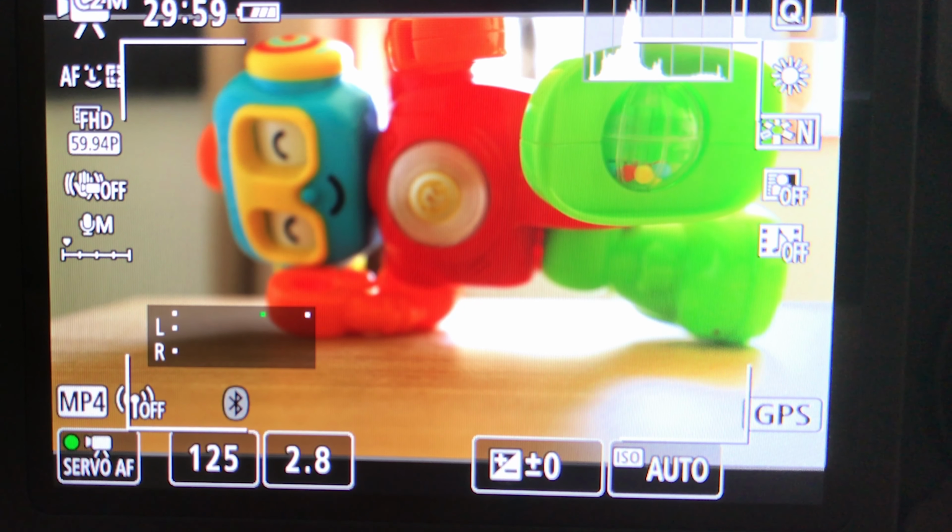So that's how we can quickly switch between regular and slow motion by setting up a couple of custom functions. Just one thing to note is that you can't actually change the frame rate during shooting. If you try and change it, it's going to stop the current video, but then you can simply start a new video file.